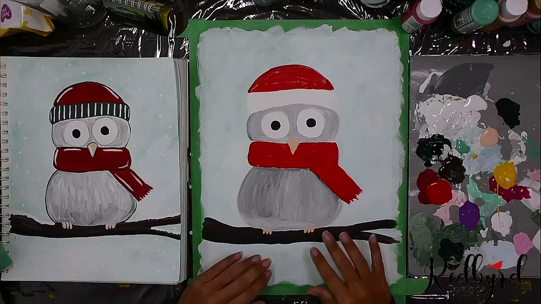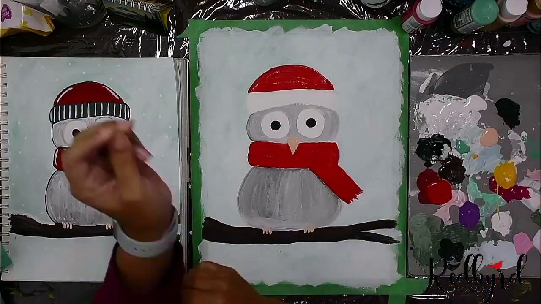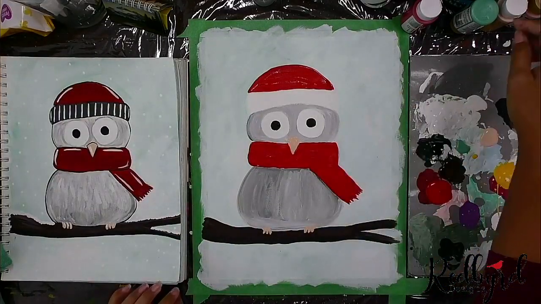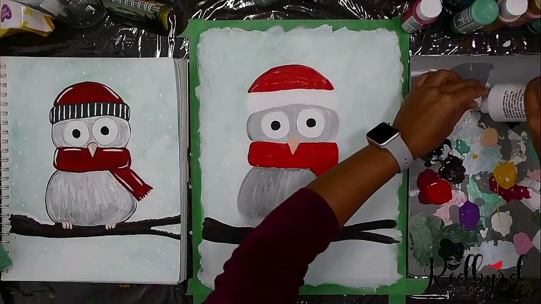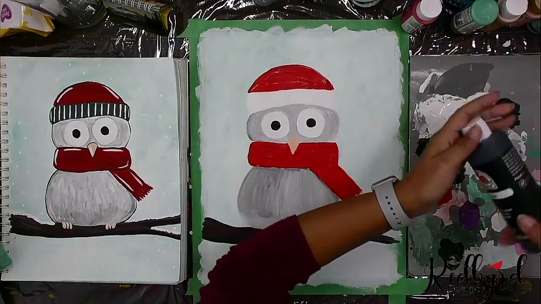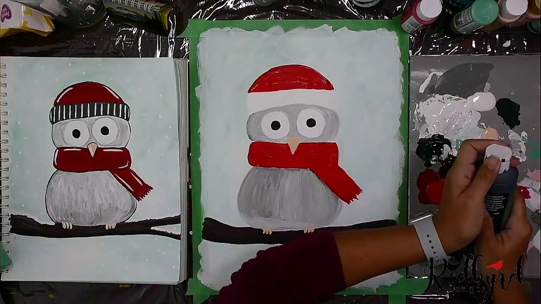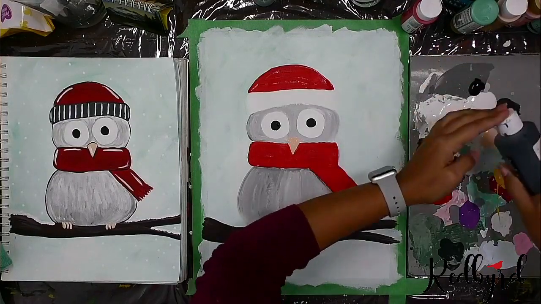All right, so we've got his feet in. We just need to put a first coat down for the rim of the hat, and I need a little bit more white for that. And for this, I am going to mix it on my palette because I am looking for a certain gray for that hat.